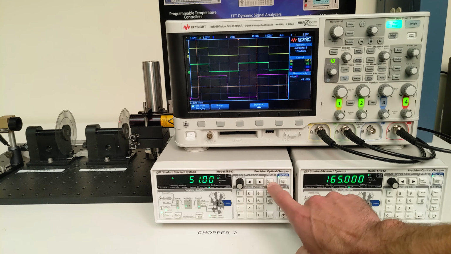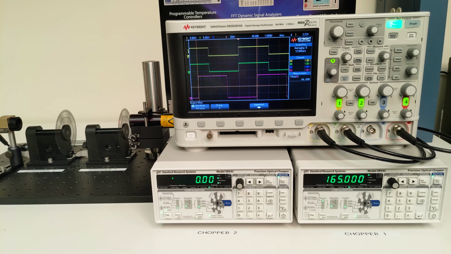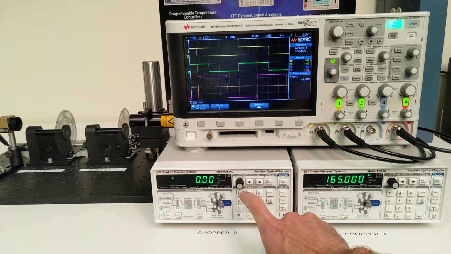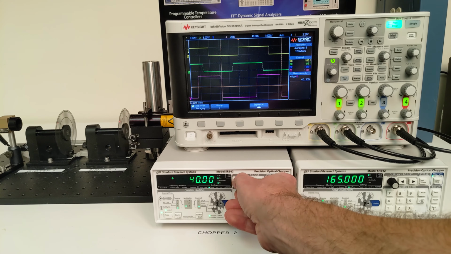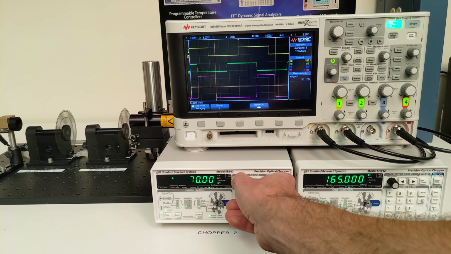I'll go ahead and hit rel phase to consider this orientation 0 degrees. Now, this is the cool part. With the two choppers synchronized and phase aligned in this way, adjustment of chopper 2's phase gives us a direct experimental knob on the duty factor of the dual chopped beam.